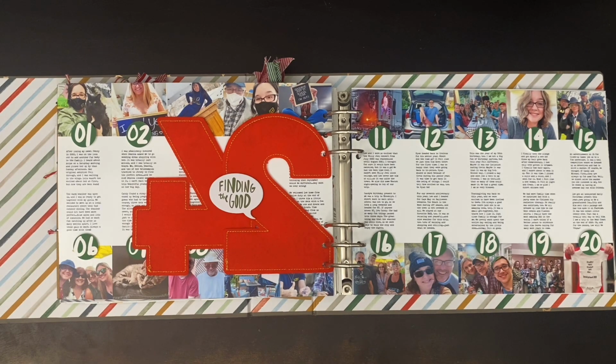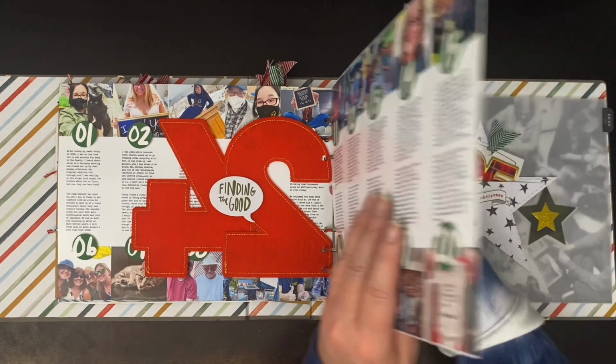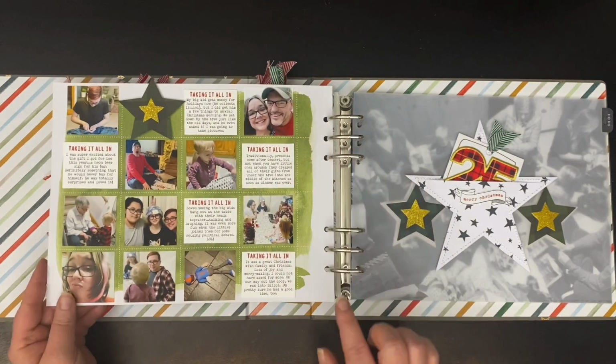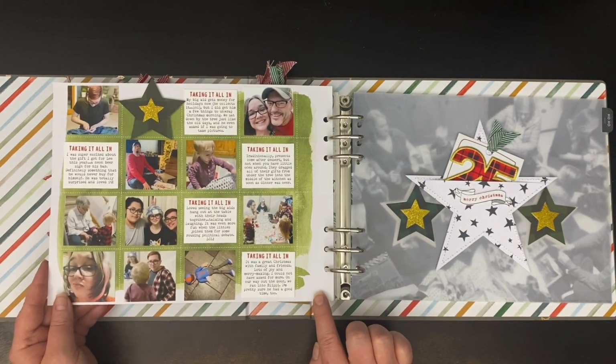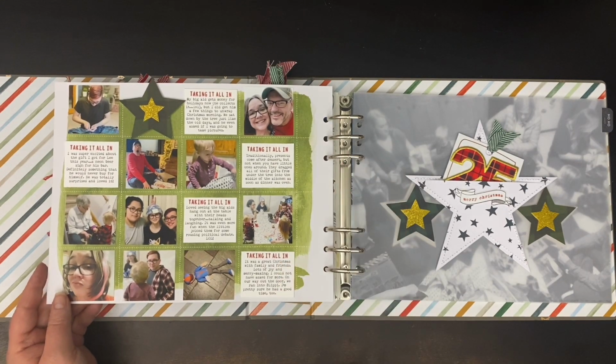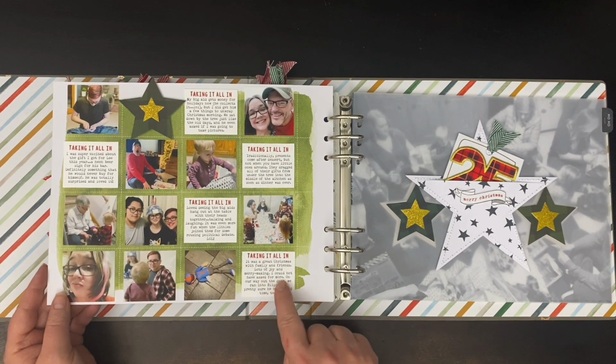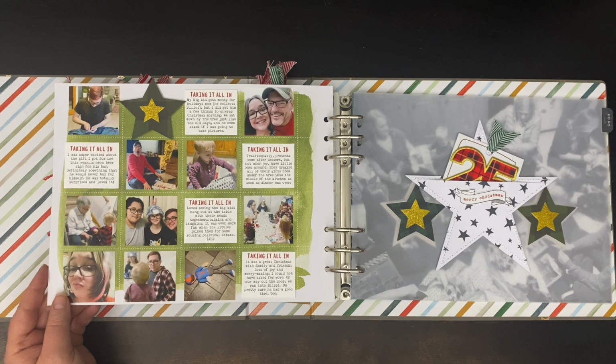I finished off with my 25th story. This was a 10x8 page with a grid on a watercolor background. I cut out my photos to fit inside each square and created some journaling on white cardstock.